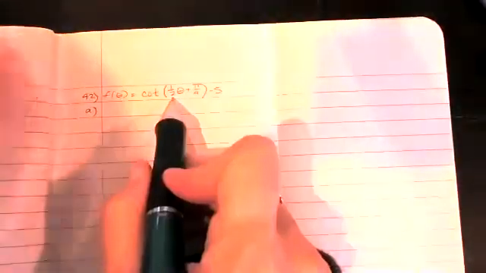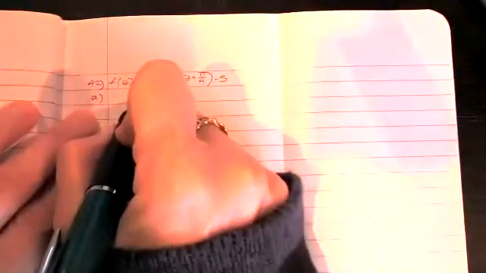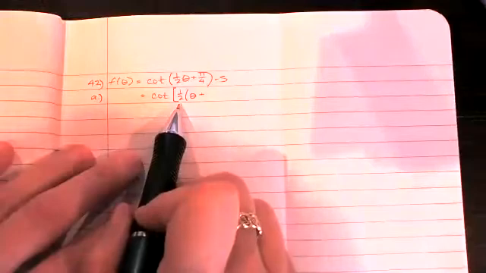Okay, so part A asks for the description. Before I can describe it, I need to factor out this 1/2. So we've got the cotangent of 1/2 times theta plus pi over 2.